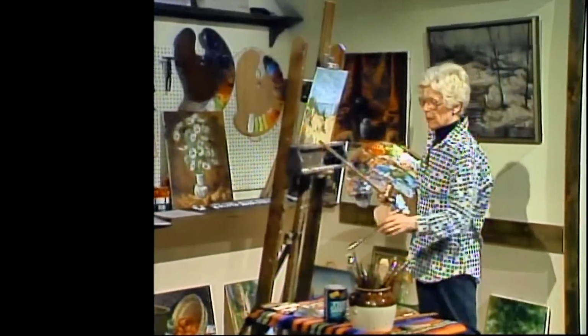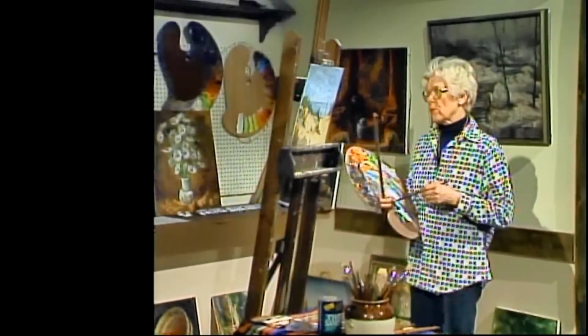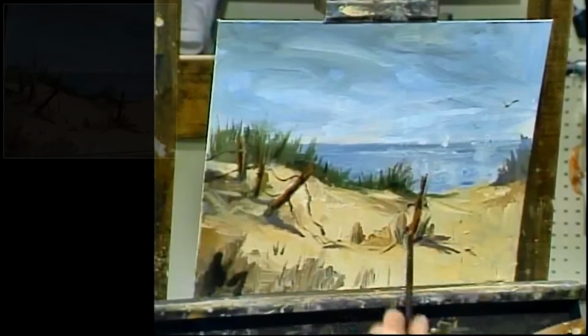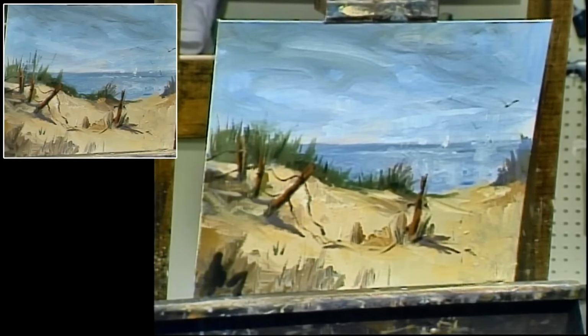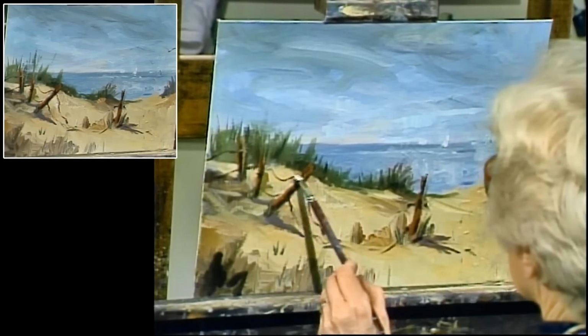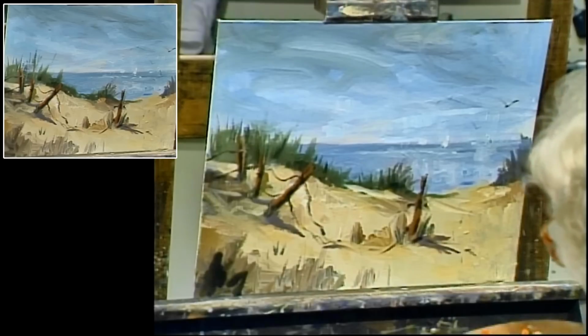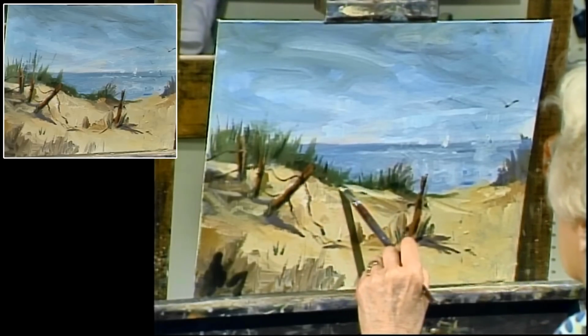So I stepped back and I thought, here I've tried to improve the focal point and I still don't have one. This still doesn't look right. The post doesn't stand out from the background enough. There's not really enough interest. So maybe I have to make a slight variation right in here.